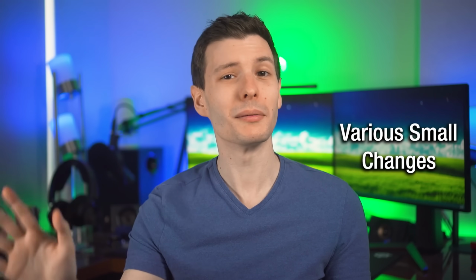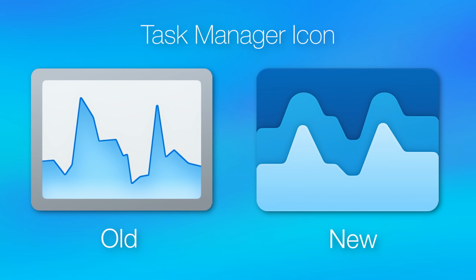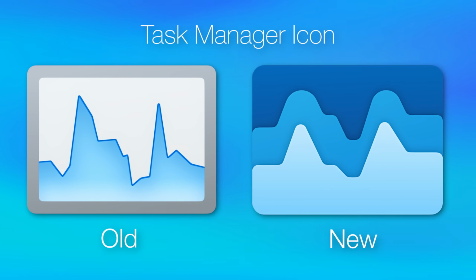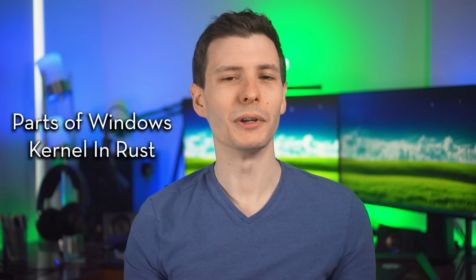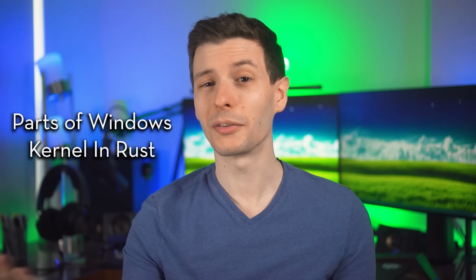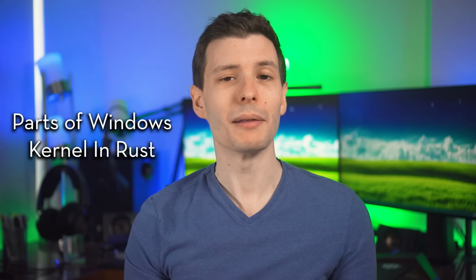Finally, here's a bunch of random little changes. Some of them are cool. Task Manager now has a new icon. You can look at the difference of the before and after. Also, behind the scenes, the Windows kernel now has parts of it written in Rust. If you don't know what that means, don't worry about it, but possibly Windows might be more stable in general going forward as they add more stuff like that.